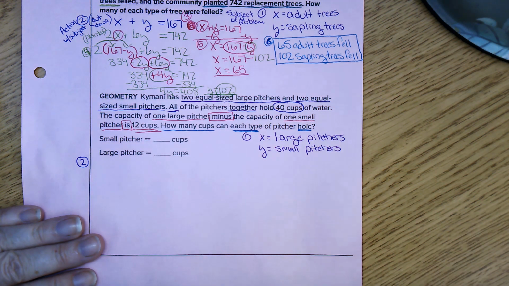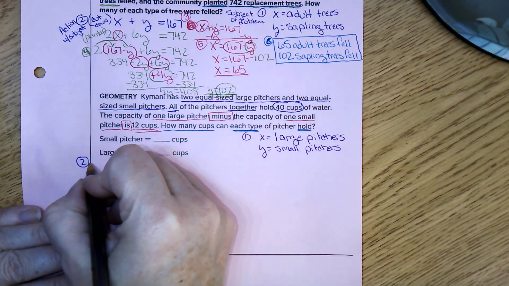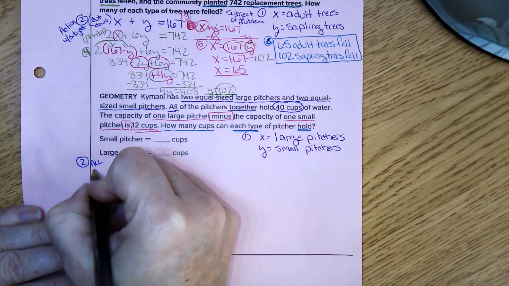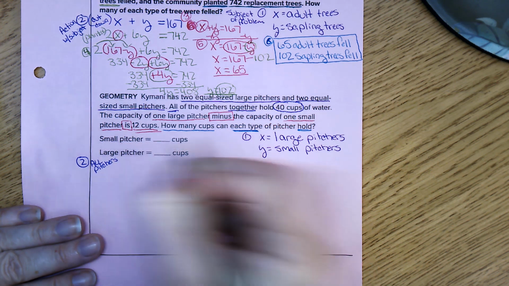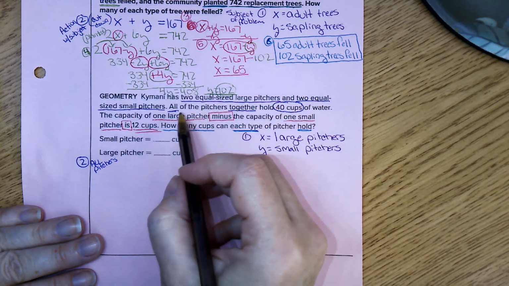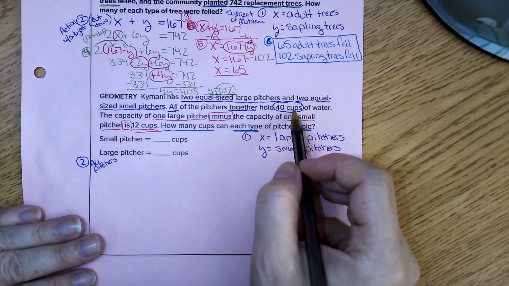All right, let's figure out what action we have with these pitchers. All right, the pitchers are holding water. Together, so we are going to have all pitchers. Okay, so all of the pitchers all together hold 40 cups.